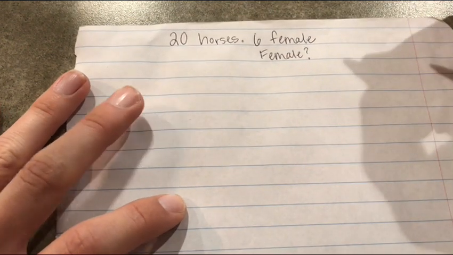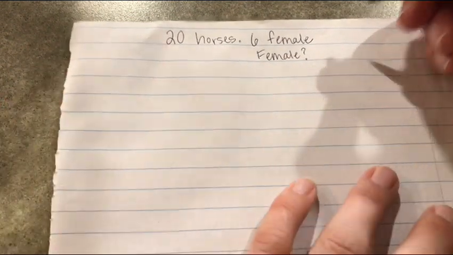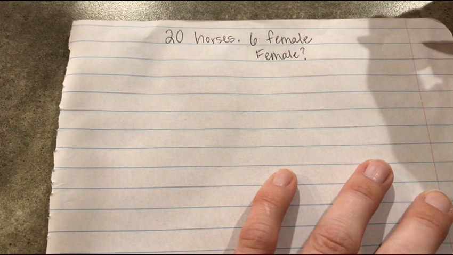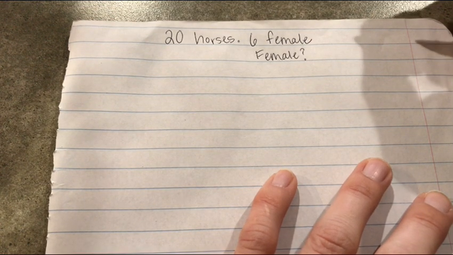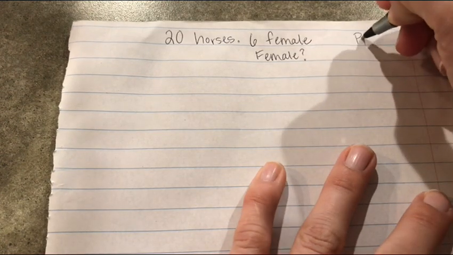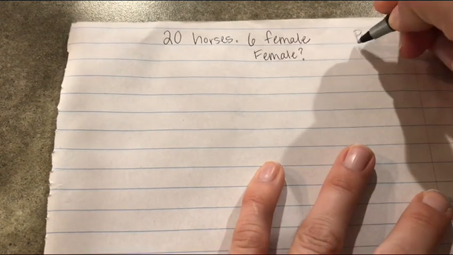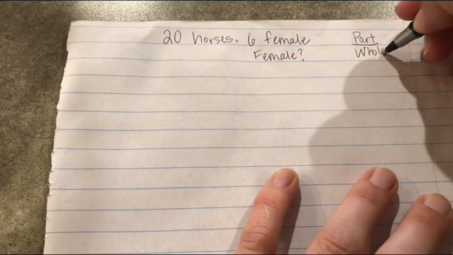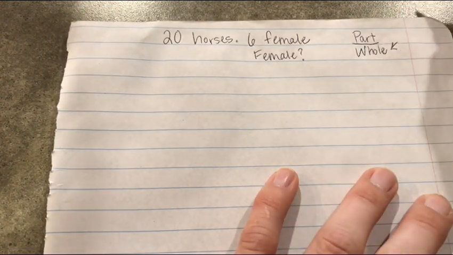So remember, when you think of a fraction, it's a little different than a ratio. A ratio, like last week, could be a part to a part or a part to a whole. A fraction is always whatever part they're asking for over the whole, the total. Always, always, always. That's very important.